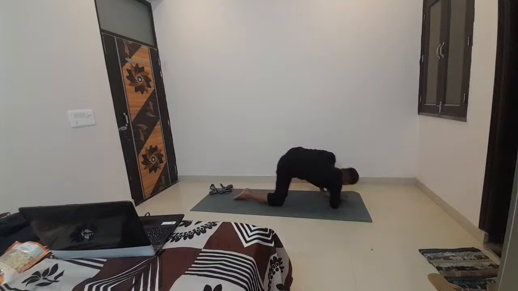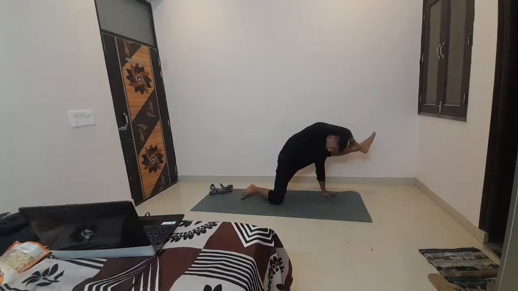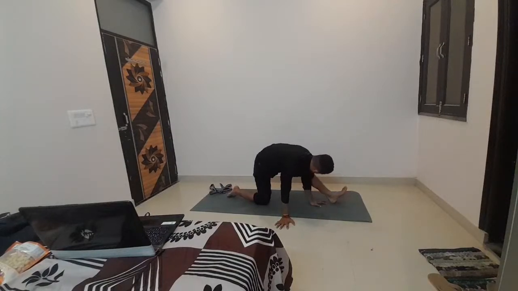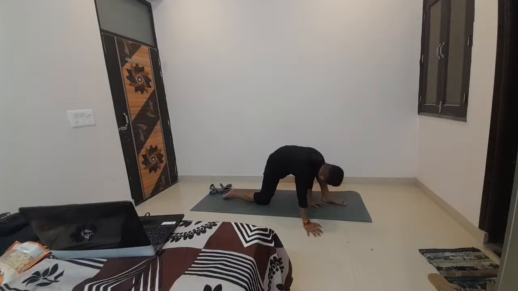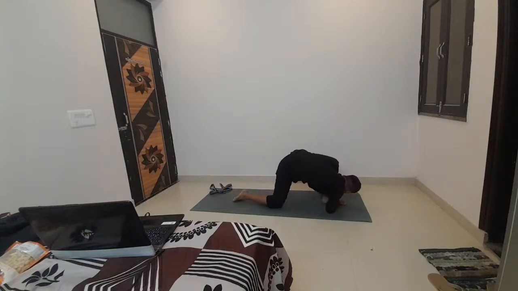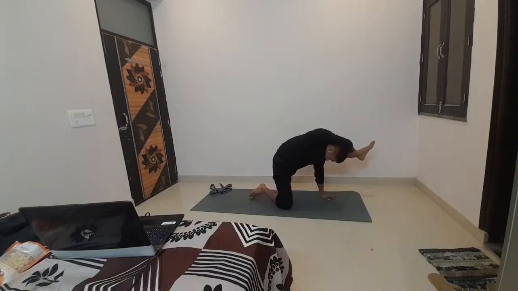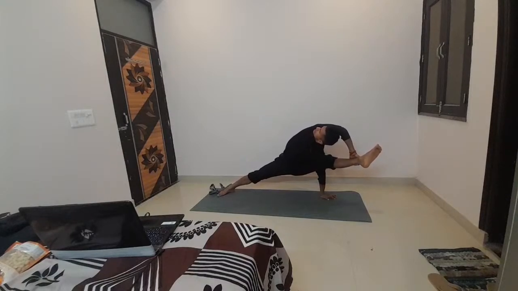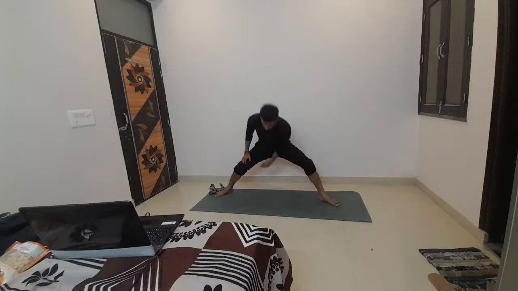Grab your leg first, and then, okay, again. So it is not hard at all, but our fear is making this asana hard. That is it.